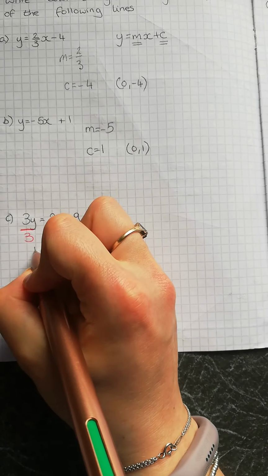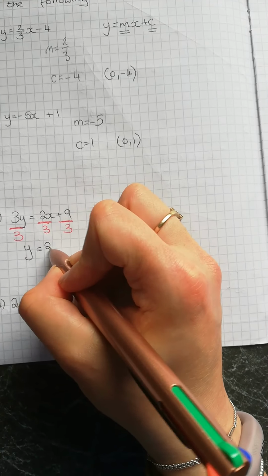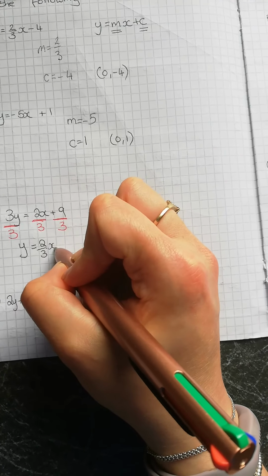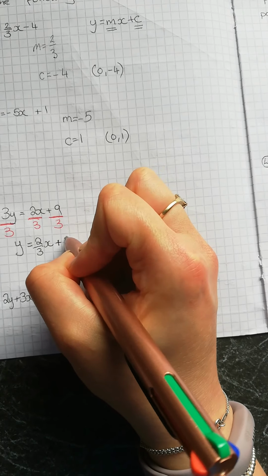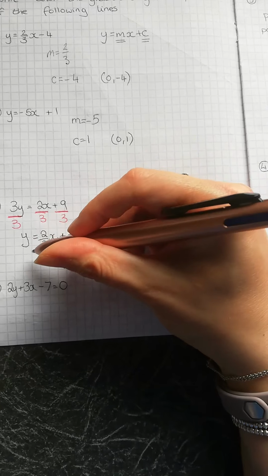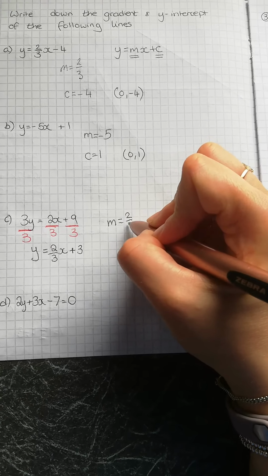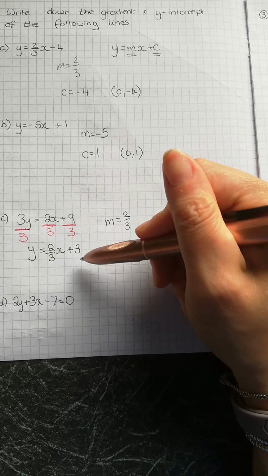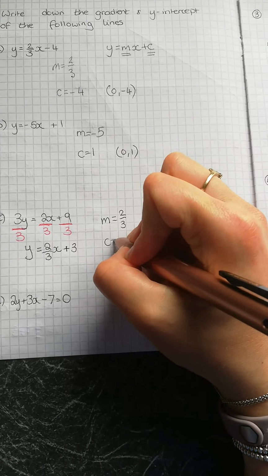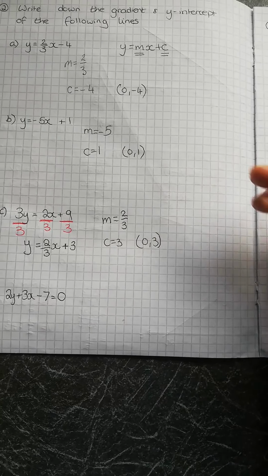So that would leave me here with y equals 2 divided by 3 is 2/3 of x, and 9 divided by 3 works out nicely to give me 3. Now it's in y equals format. I can see that the gradient is 2/3, and I can see that the y-intercept is this 3, or again, that's the coordinate (0, 3).